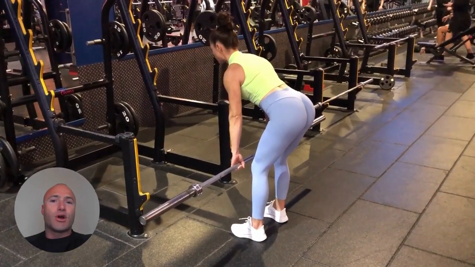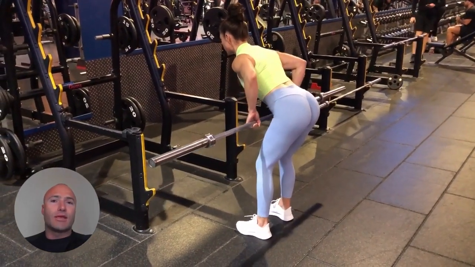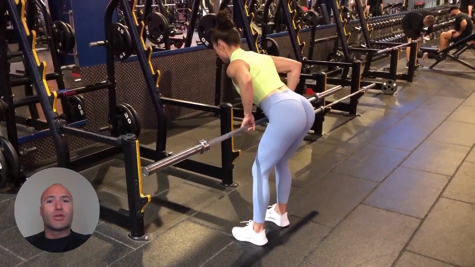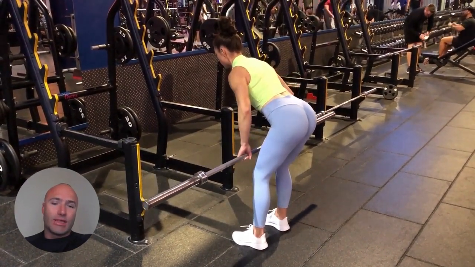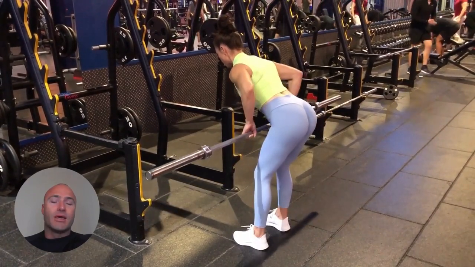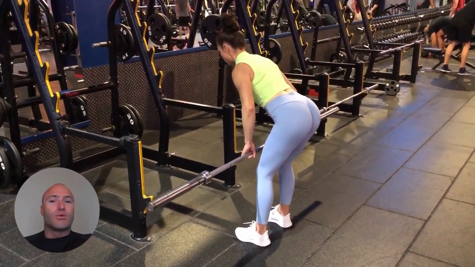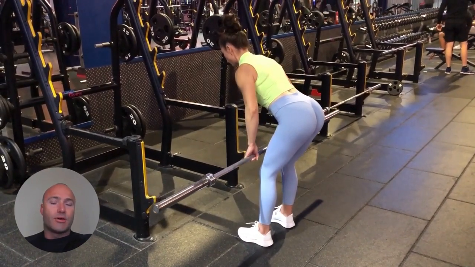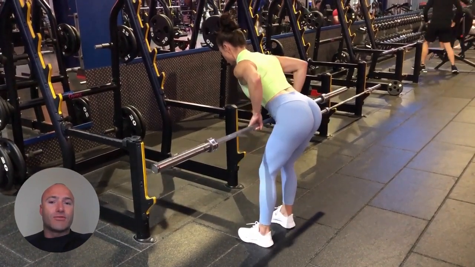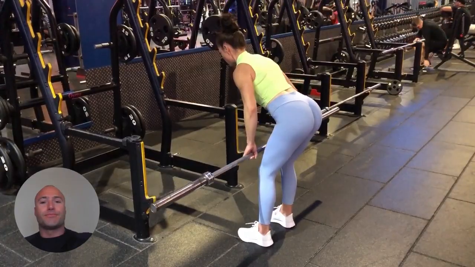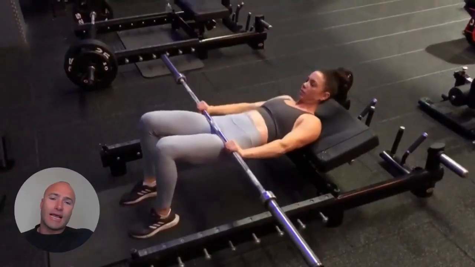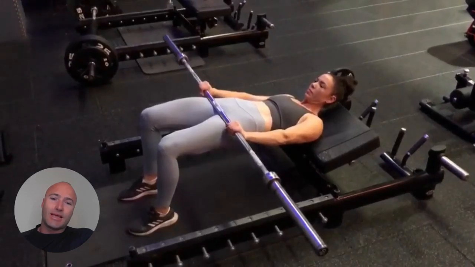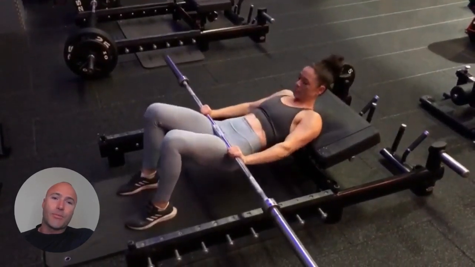The next tempo is on a bent over row, and this is a 3-0-1-0 tempo. So there's no pause at the bottom, no pause at the top, but as you can see, Caroline is lowering the weight really slowly. So this is eccentric loading. You want to load the muscle from its contracted position at the top down to its stretched position at the bottom.